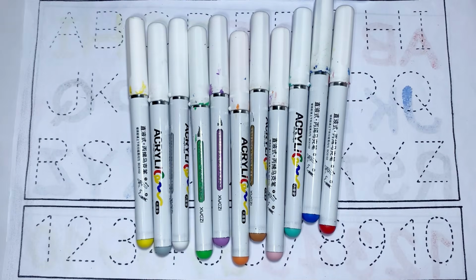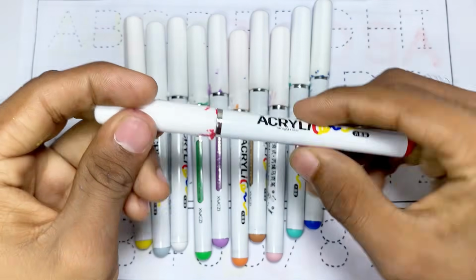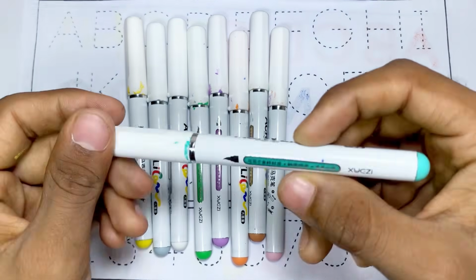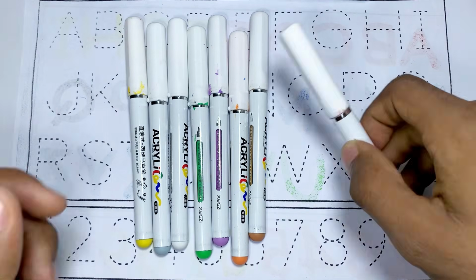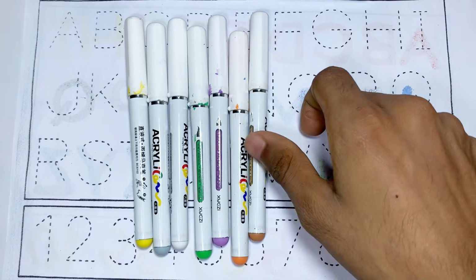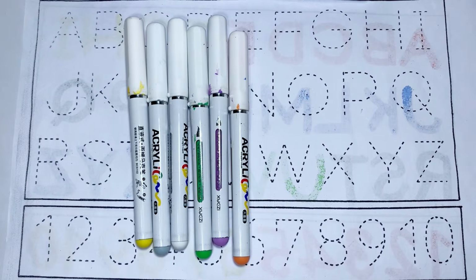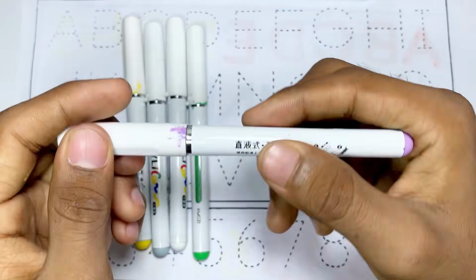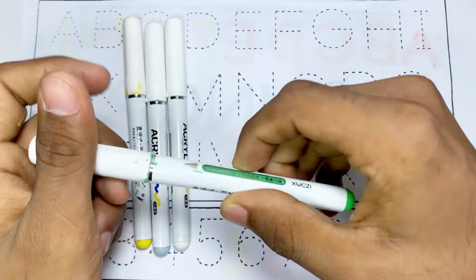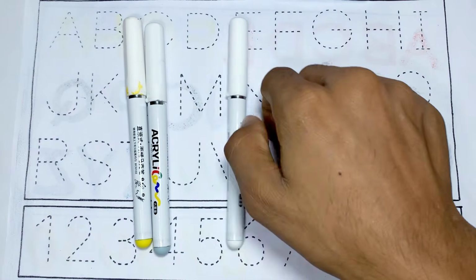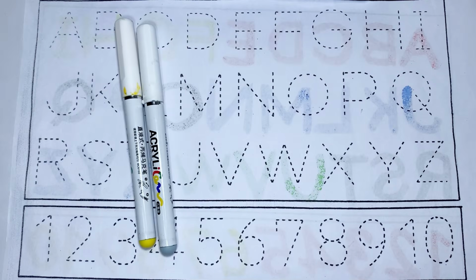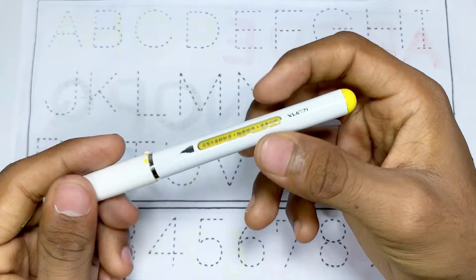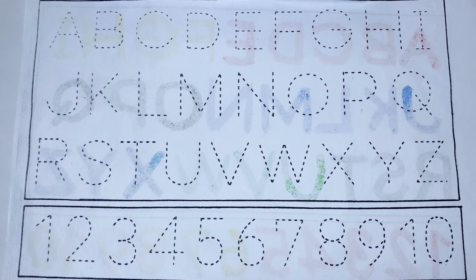Black color, red color, blue color, gray color, pink color, yellow ochre color, orange color, purple color, green color, white color, light gray color, and yellow color. Kids, now you draw alphabets.